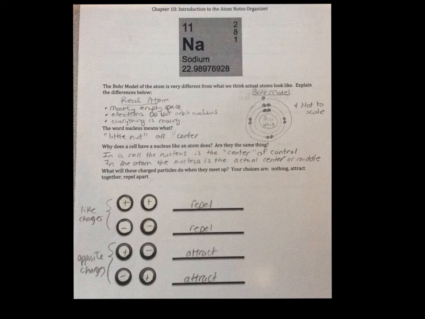And you can have two different kinds of centers. We talked about the fact that you can have a center that's actually physically in the middle of something, or you can have a center that's more of a metaphor for a place where something important happens. So in the cell, it's kind of a metaphorical center. It's the center of control, the nucleus, for the operations of a cell. And in the atom, the nucleus is the real center.